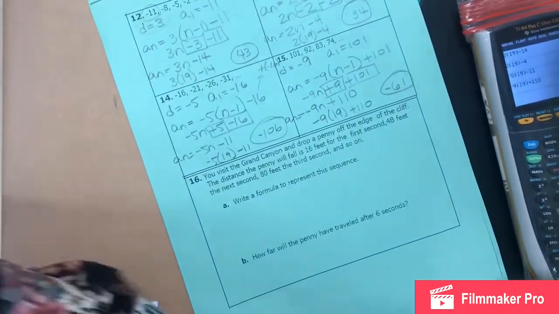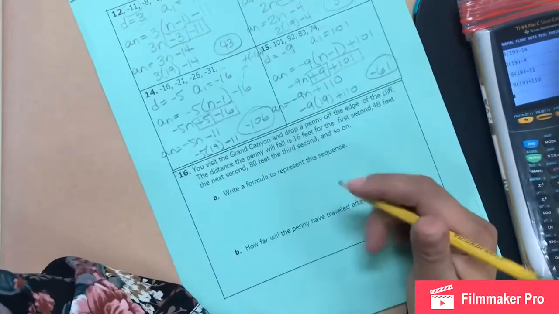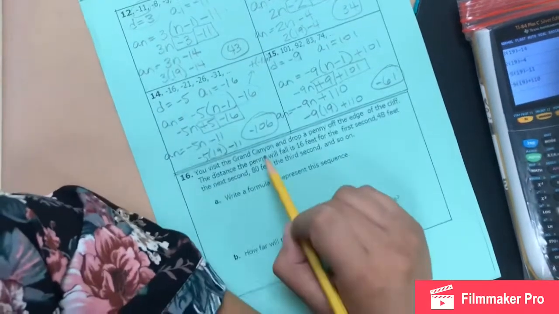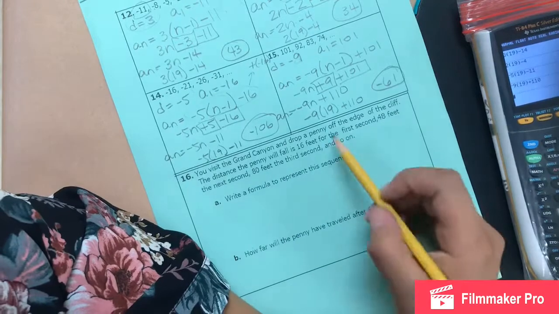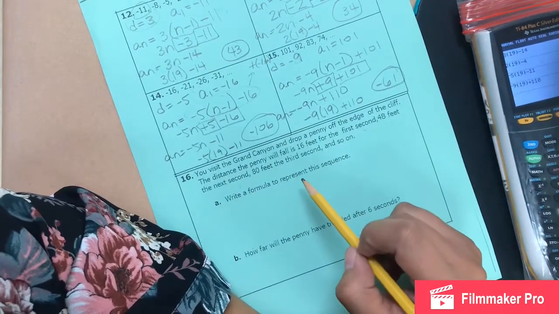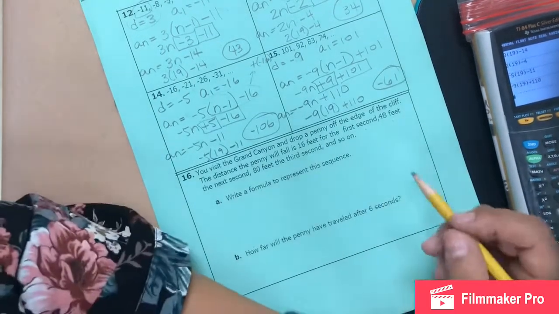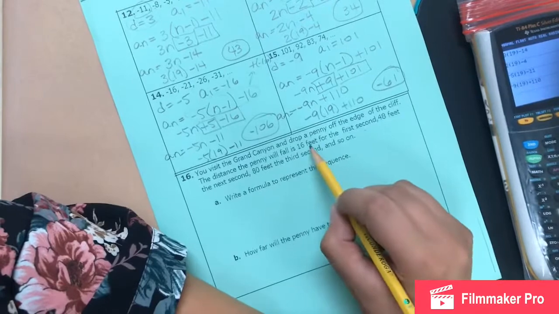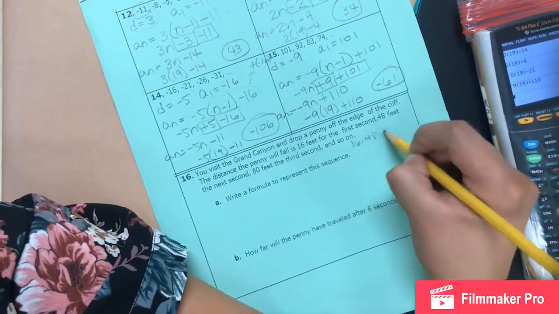When I apply this to word problems, it is really no different. It's just taking what's in the word problem and applying it to this formula. So let's read it. You visit the Grand Canyon and drop a penny off the edge of the cliff. The distance the penny will fall is 16 feet for the first second, 48 feet for the next second, and 80 feet for the third second, and so on. You can already see where I'm going with this, right? So my order is 16, 48, and 80.